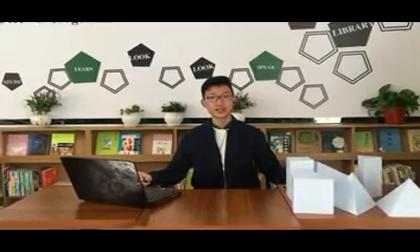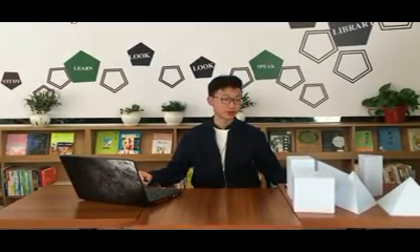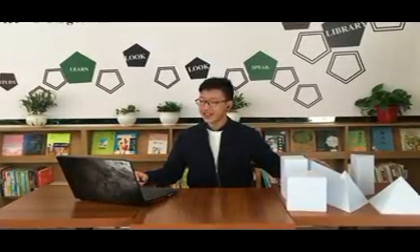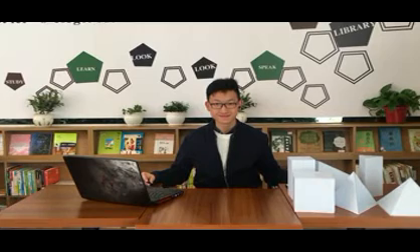So today we're going to introduce to you some basic solids, which are cube, cuboid, and triangular prisms. Let's move to the first part.